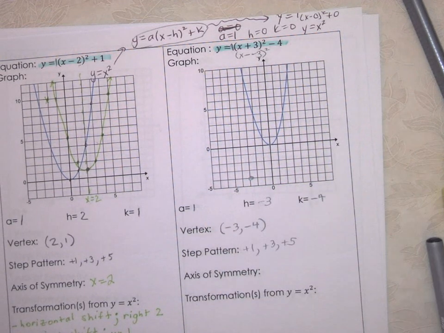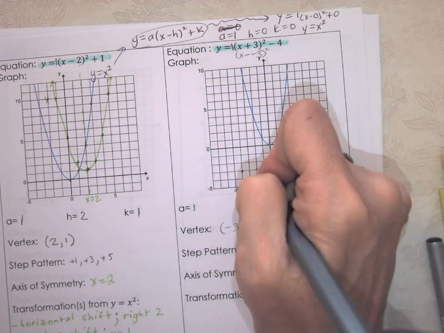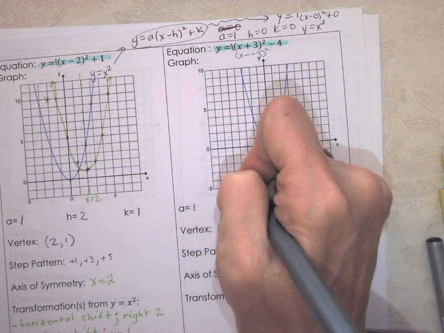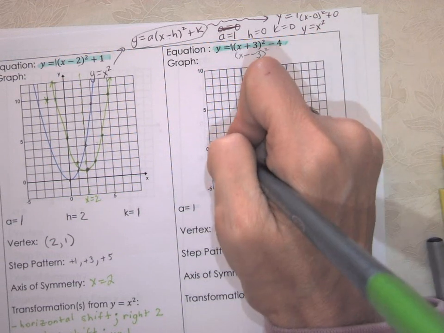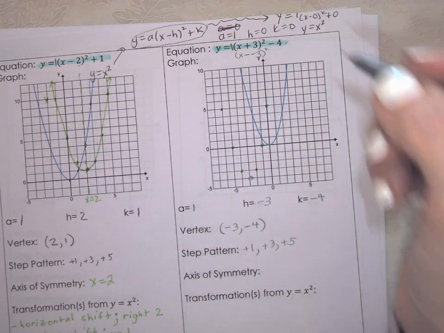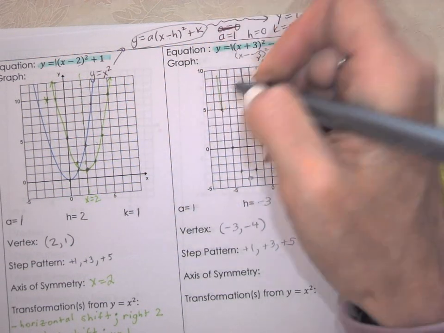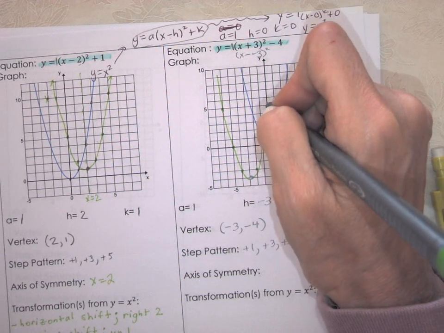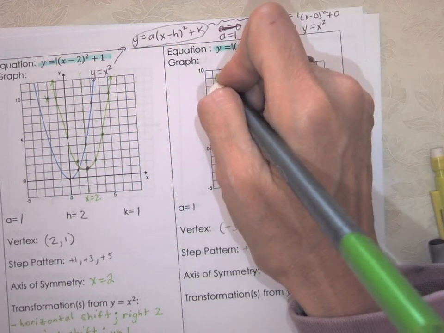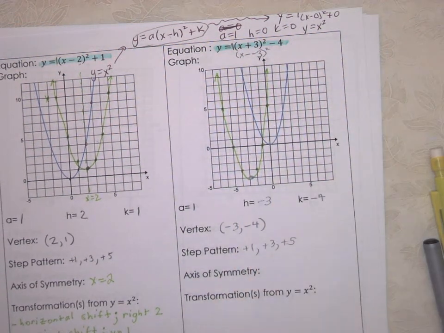So let's do that now. From my vertex, I'm going to go over 1, up 1 on both sides, over 1, up 1, 2, 3 on both sides, over 1, up 1, 2, 3, 4, 5 on both sides. And if I had room to go up 7, I would, but I don't have 7 spaces, so I'm just going to try to draw it in as clearly as I can. And remember, because a is the same, and I made the parabola from the step pattern the same way, these are congruent. Even though I can see more of the green one, if I cut it out and lined it up on top of the blue one, it would have exactly the same shape.